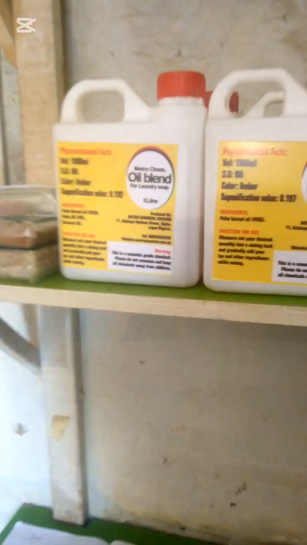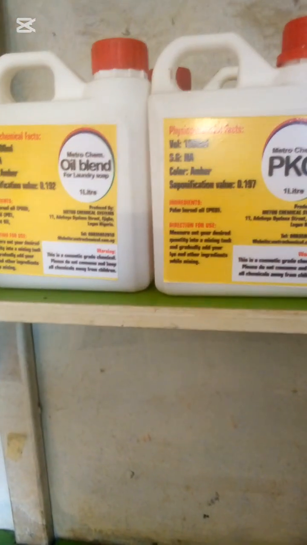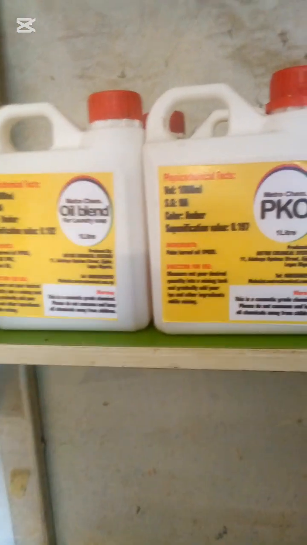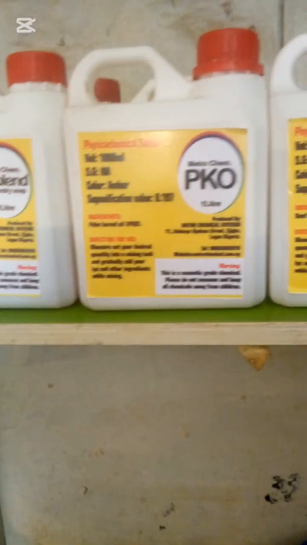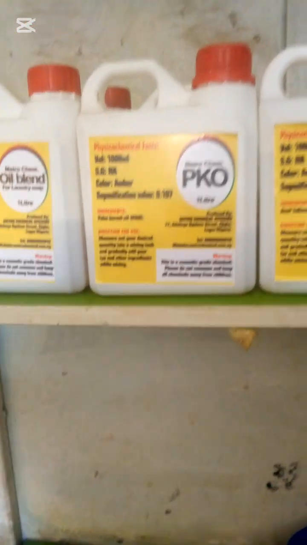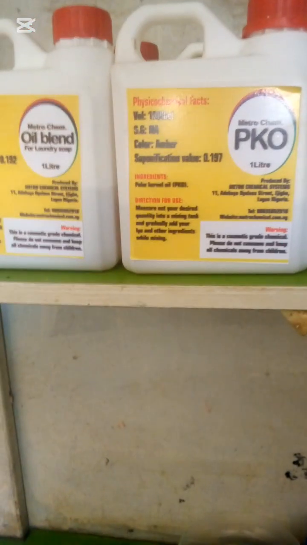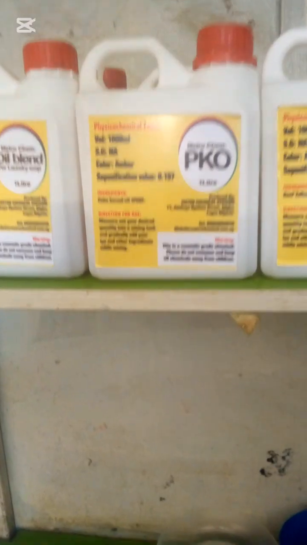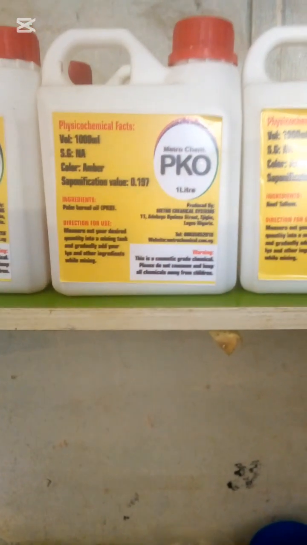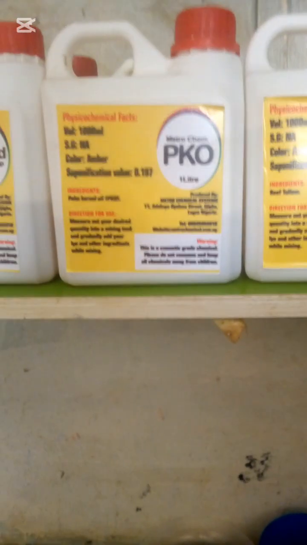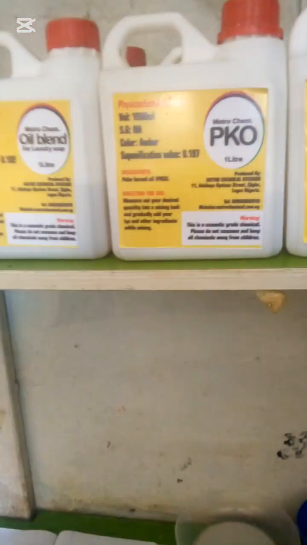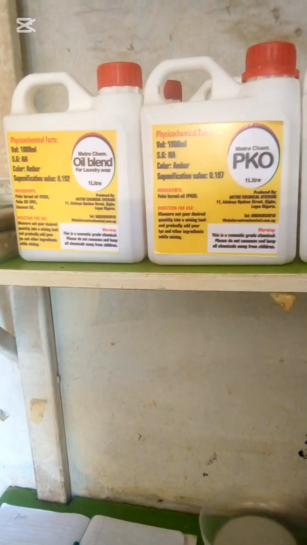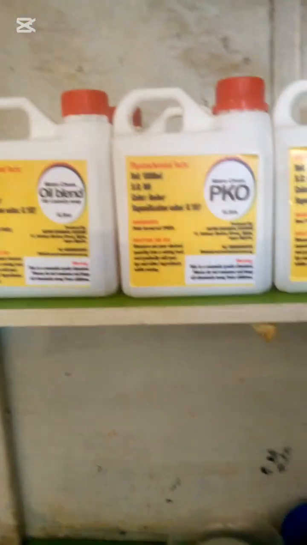So getting your caustic soda is very easy if you are getting your oil from us, and getting the amount of water is also very easy. You just go to that website, put in the amount of oil you have, and then it will show you the amount of water to use to dissolve your caustic soda, and then you use the lye to react with your oil to produce your soap. So that is how to produce soap.